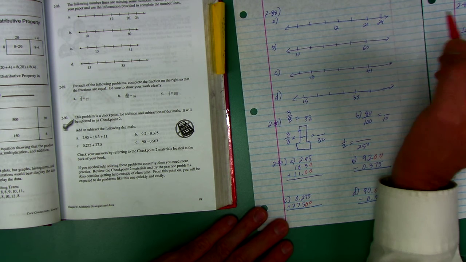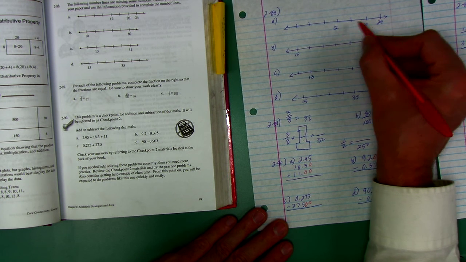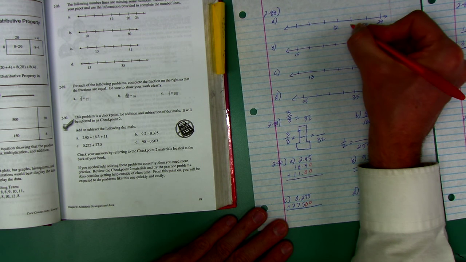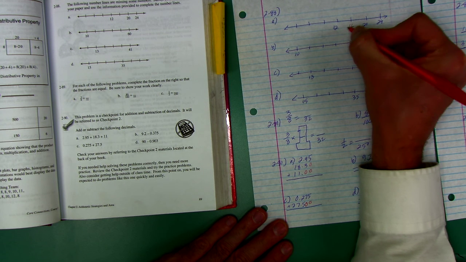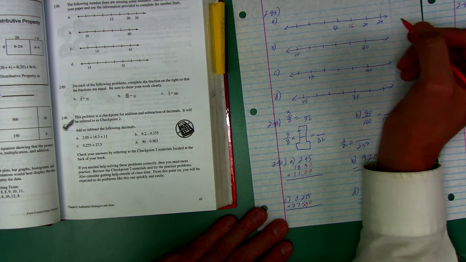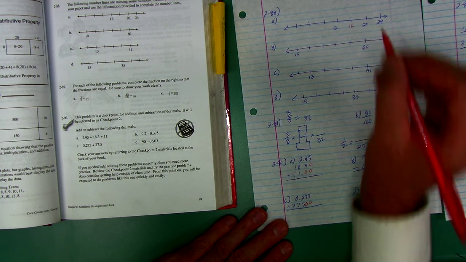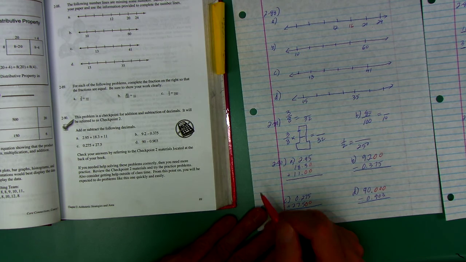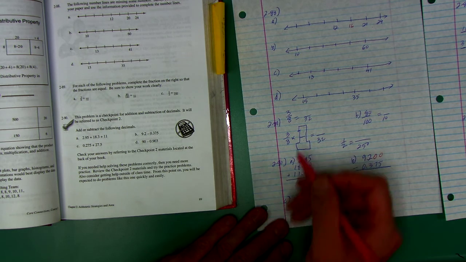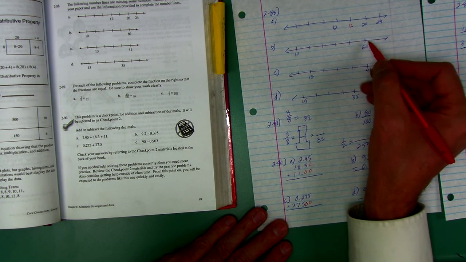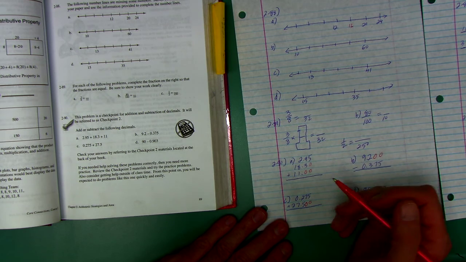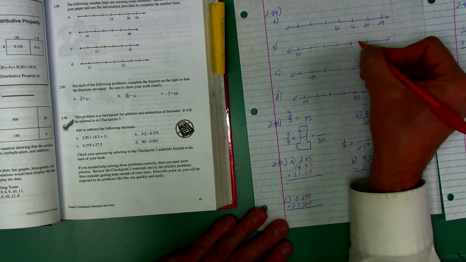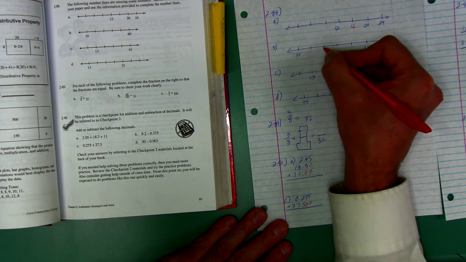24 minus 20 is 4, so I'm thinking this space is going to be a 4. And when I go 4 here, I get 20 minus 4 is what? And I see that 12 plus 4 is. So it looks like each of these are changing by 4. Now here, both these end in 0. What numbers do I know that go into 10 and 60? Well, I'm thinking this might be 10s, right? 20, 40, 60, or 20, 30, 40, 50.